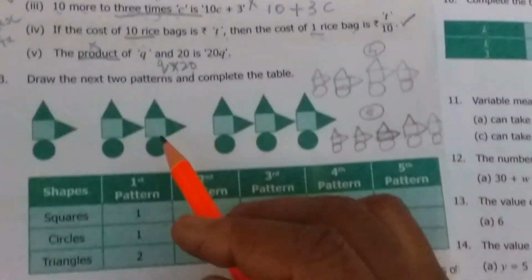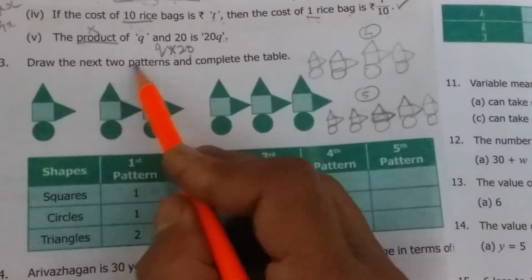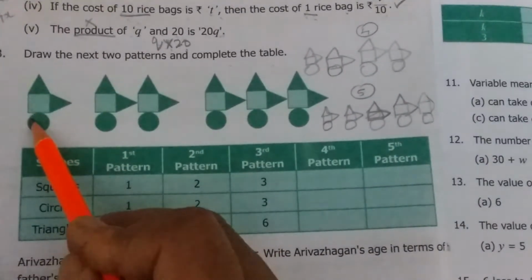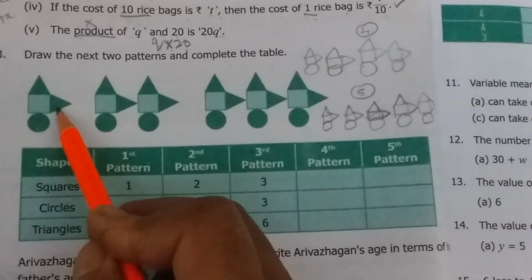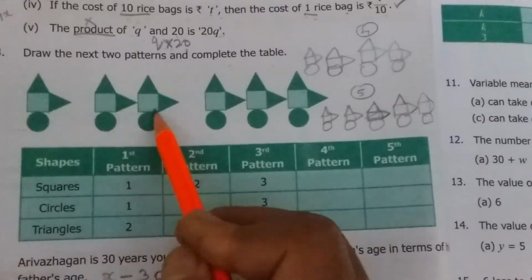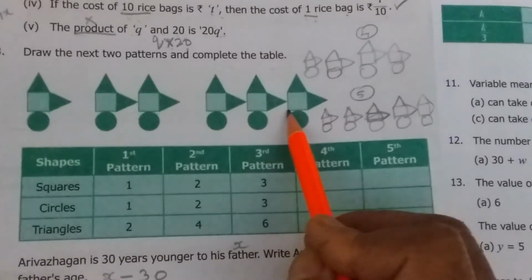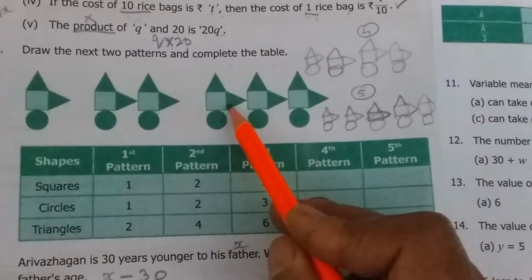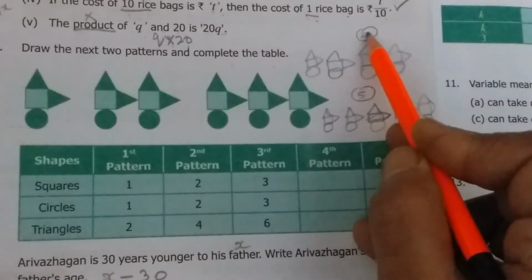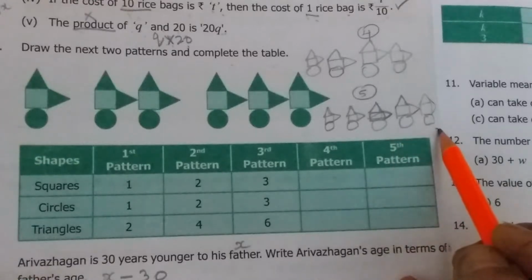And next one is an interesting one. Draw the next 2 patterns and complete the table. So what is given in the first diagram? You are given a circle, 1 square and 2 triangles. Only 1 figure is given. And the second one, same figure 2 times. Then the same figure 3 times. So what will be the fourth one? Let's say the 1 time, 2 times, then 3, then we have to draw 4. This is the fourth one. Fifth one, we have to draw 5.